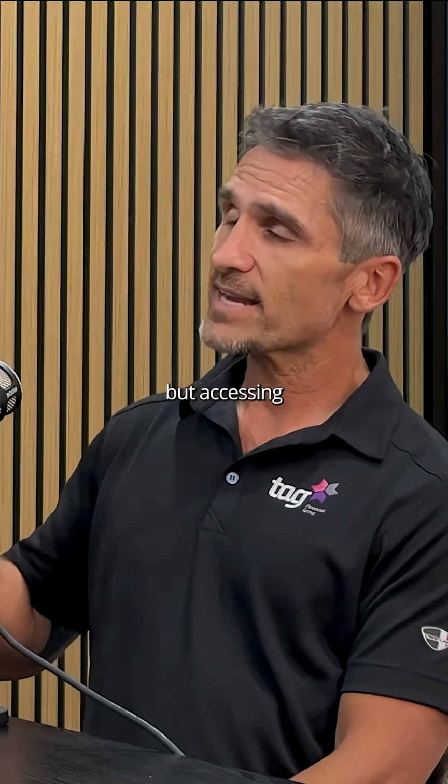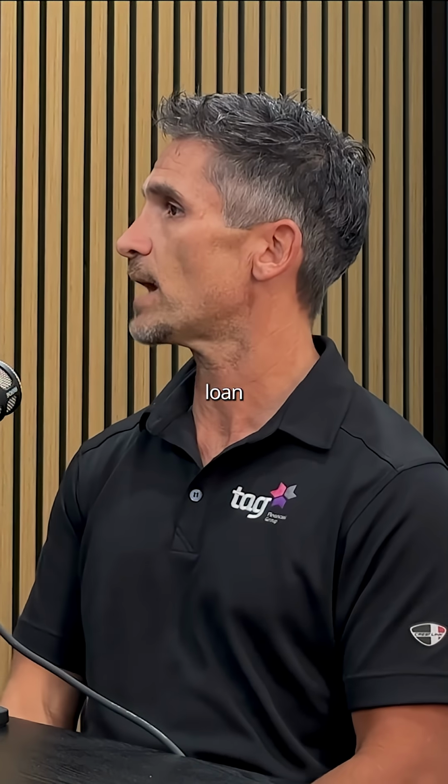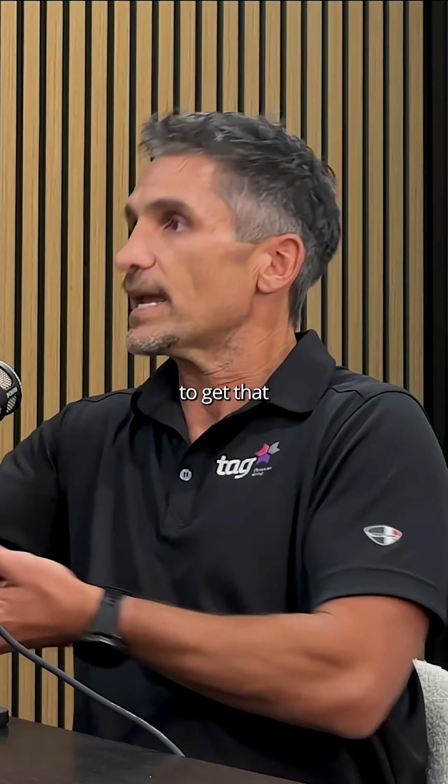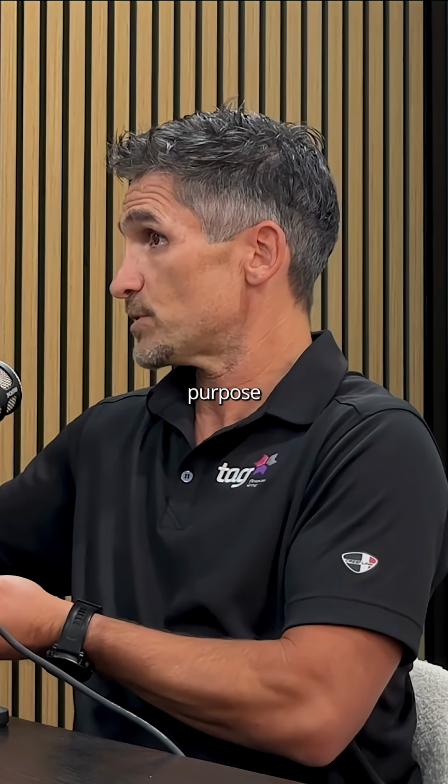Awesome. Yeah. So accessing that 300k is as simple as a normal home loan application. We're just not borrowing the money to buy a home. We're borrowing the money to get that 300k out for whatever the purpose may be.